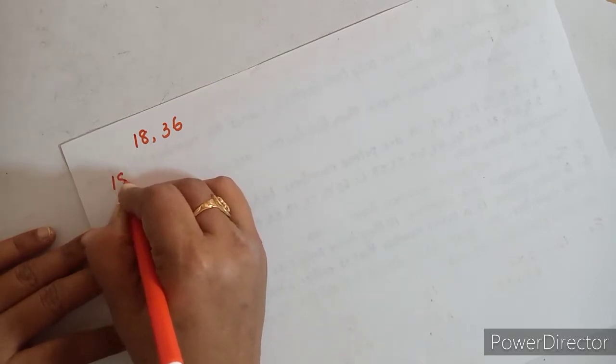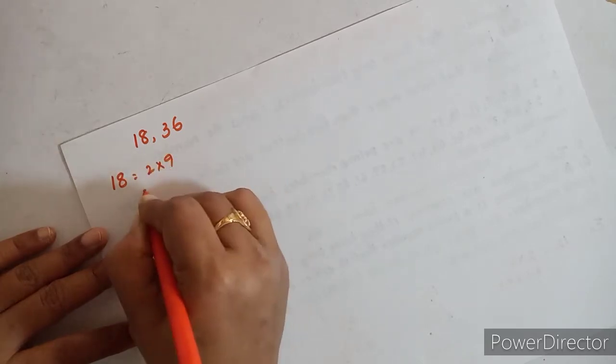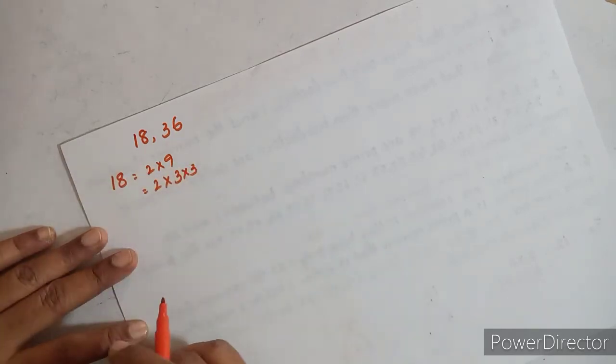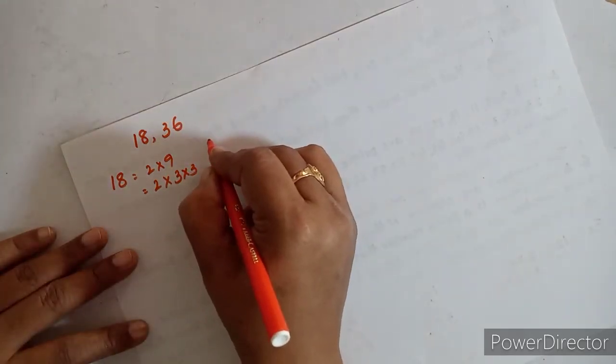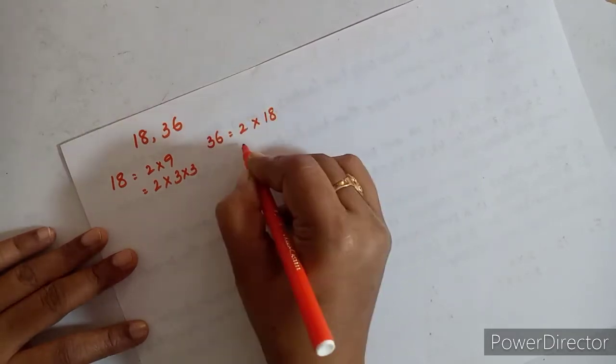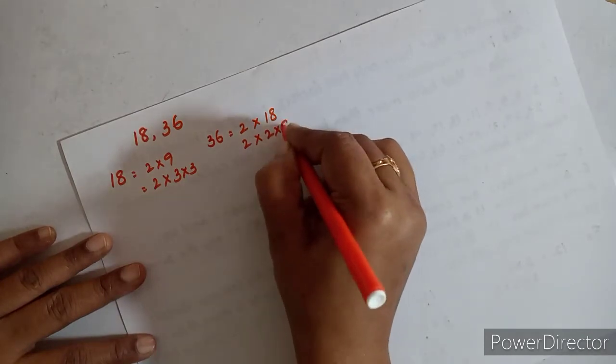Now I am going with the general method. 18 can be written as 2 into 9, whereas 9 is not a prime number, it can be written as 3 into 3. And 36 can be written as 2 into 18, whereas 18 is not a prime number, so it can be written as 2 into 9.